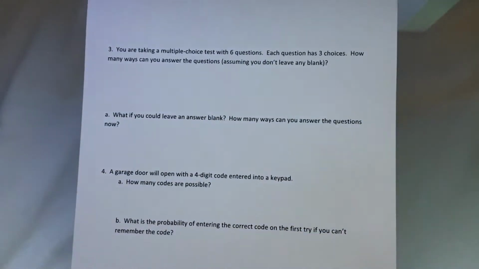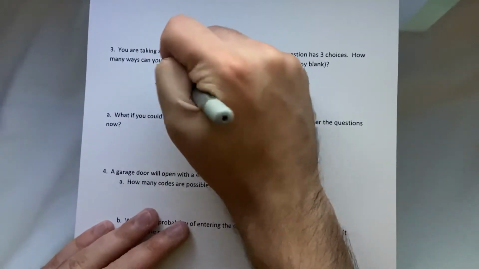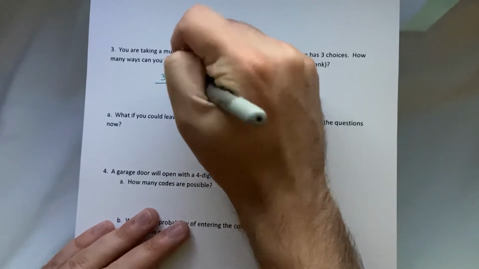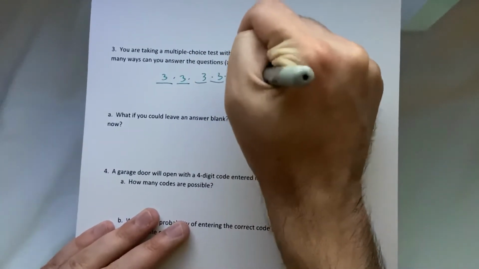Number 3, you're taking a multiple choice test with 6 questions. Each question has 3 choices. How many ways can you answer each of the questions? Now don't assume because you have a 6 and a 3 that you're going to multiply those 2. Each question is a separate choice with its own outcome. So we've got 3 times 3 times 3 for each of 6 questions.